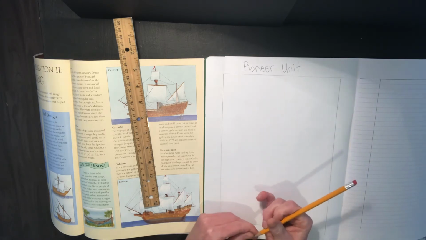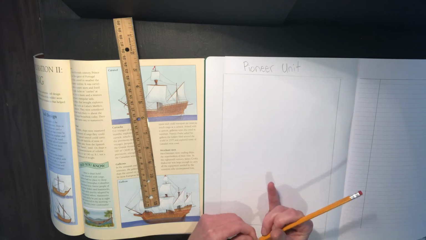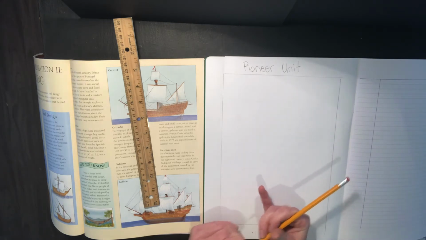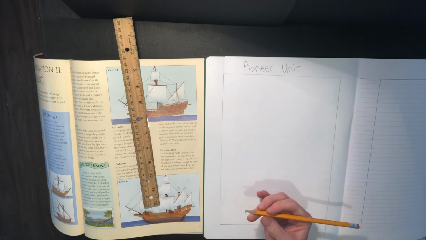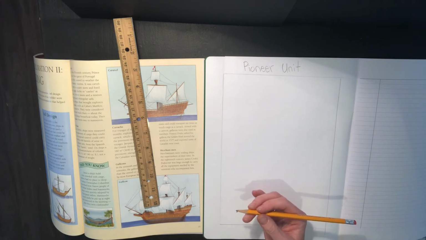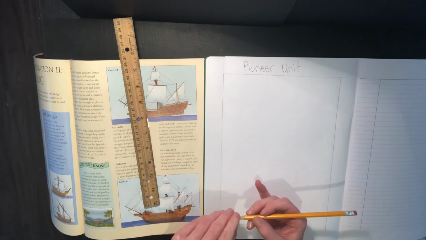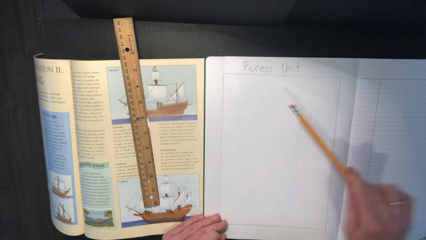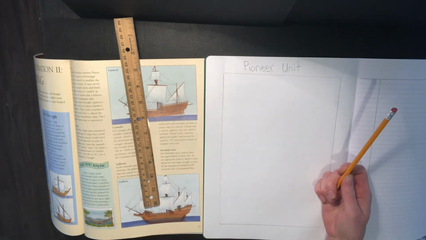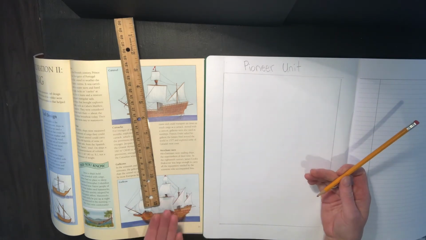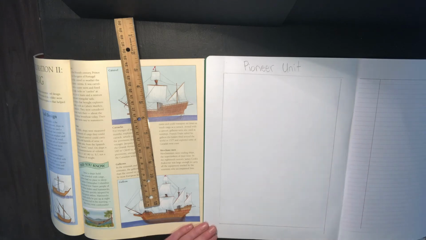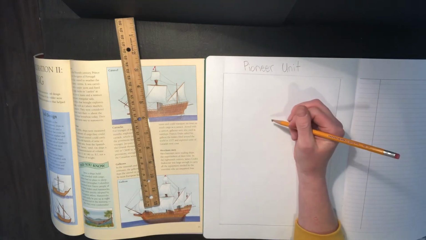So for example, I know a lot of people have no idea what Pioneer means. Does it mean covered wagons? Does it mean explorers? Does it mean the Wild West or the gold rush, fur trade? So this is a good space for you just to throw down all of your ideas. It can be words, it can be pictures, it can be doodles, you can copy images. So for me, what is the Pioneer Unit?